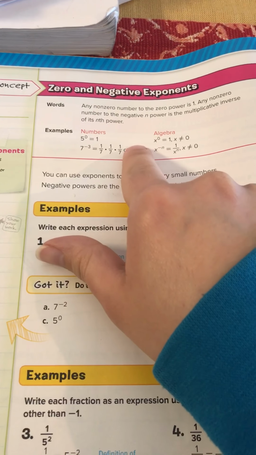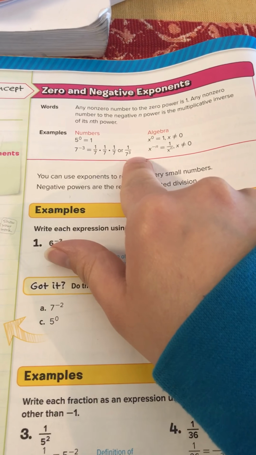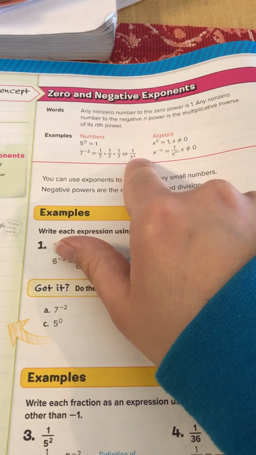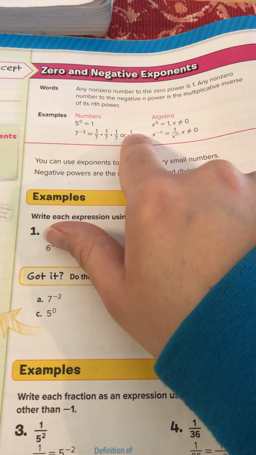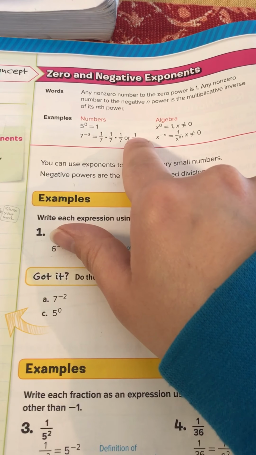So we have to put a 1 for place value to show that there's a number on the top, because you can't have just a fraction with something on the bottom. You have to have something on the top. So this is going to hold our place. It's a 1.